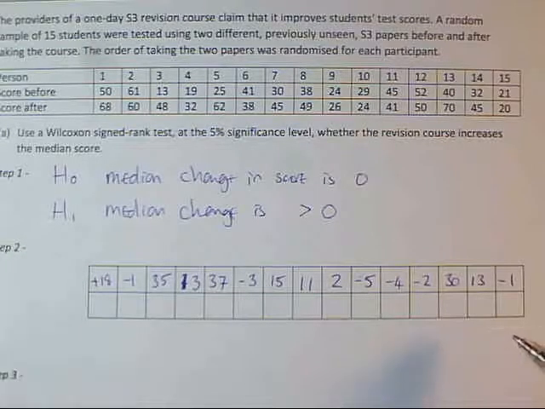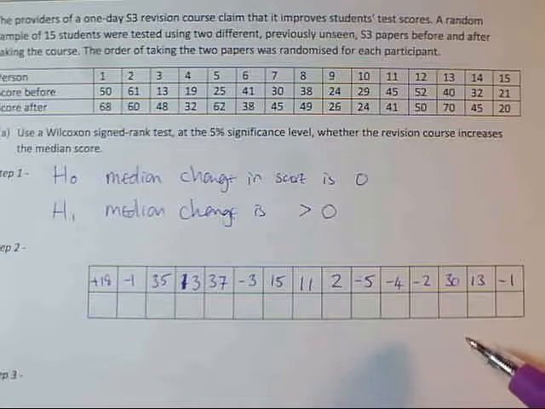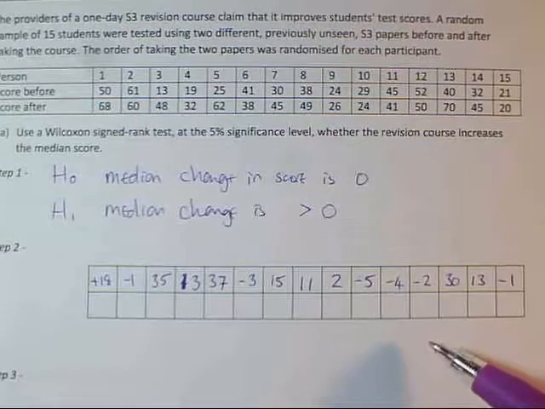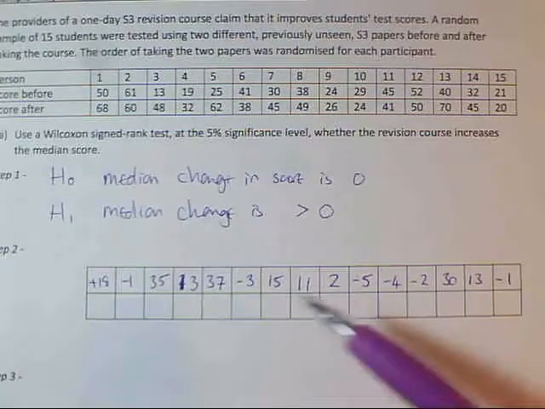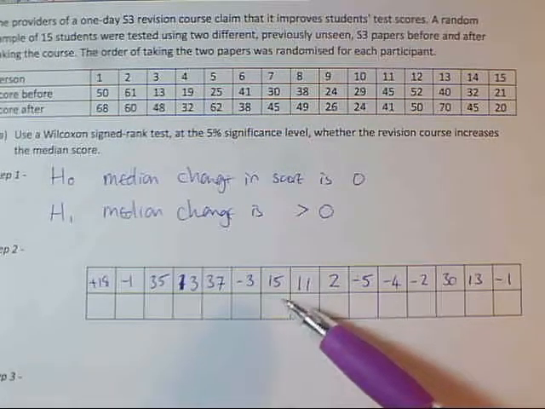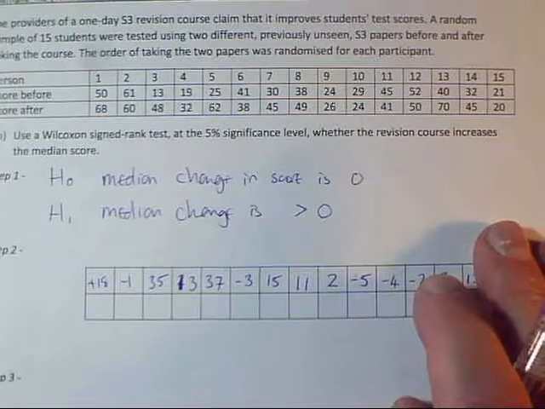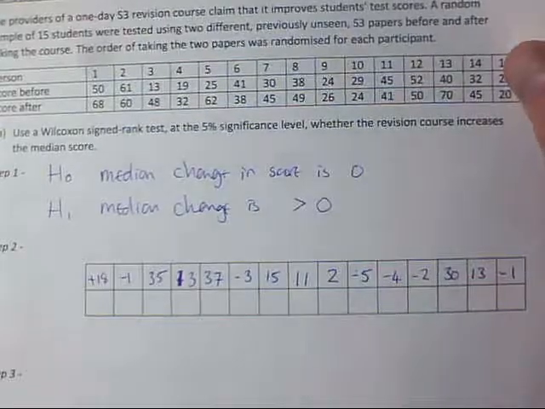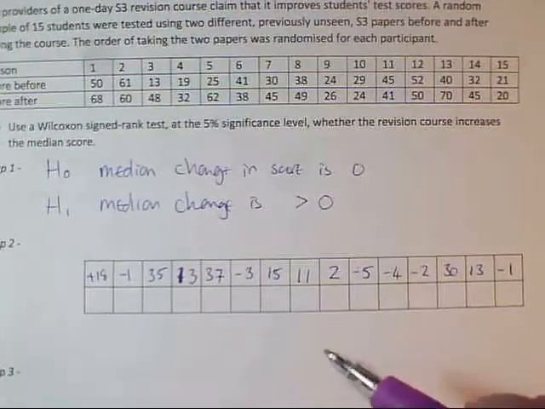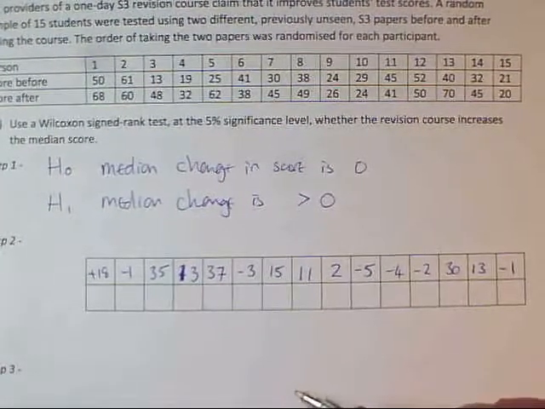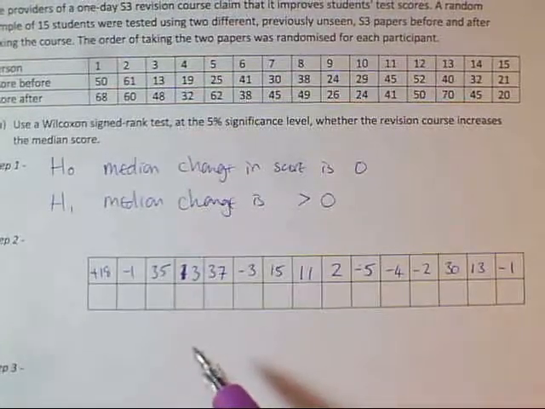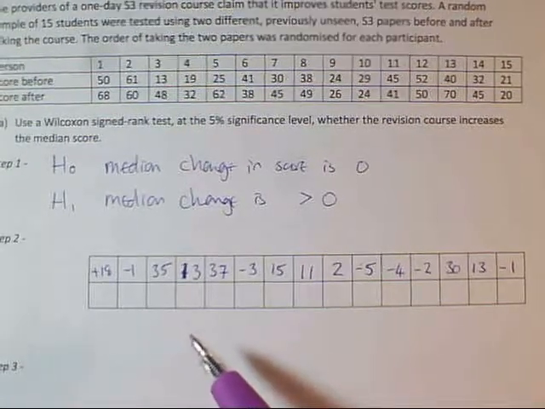Now what we commented on last time we looked at this data is that the increases like 37 and 35 and 30 and even 15 tend to be bigger in size than the scores that went down. So we may see a change in our conclusion, because the Wilcoxon signed rank will take this to some extent into account. What I need to do next is rank these differences.